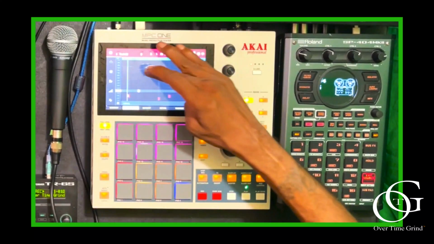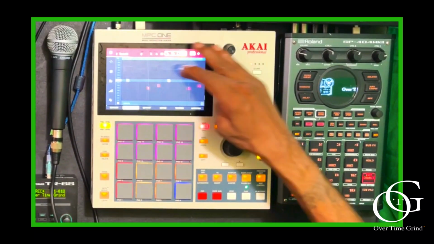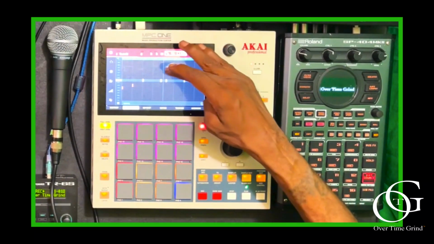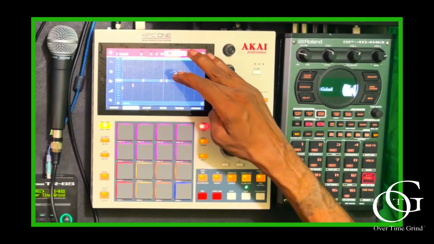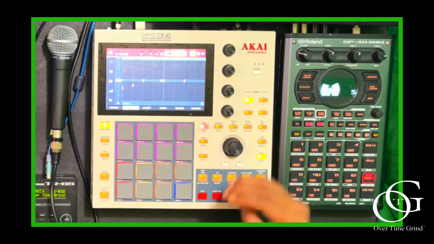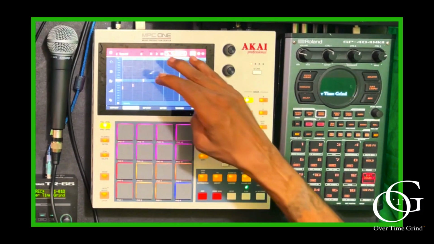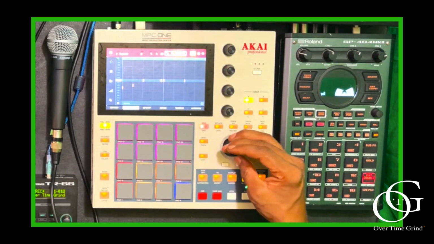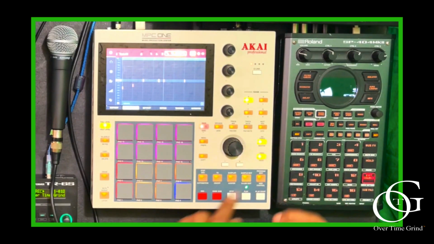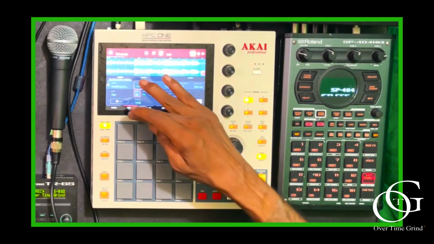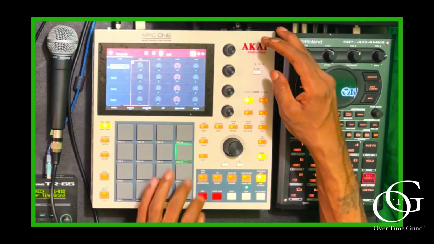Go through and fix that last note down here. Hit program edit and go back to our samples and fix our volumes.